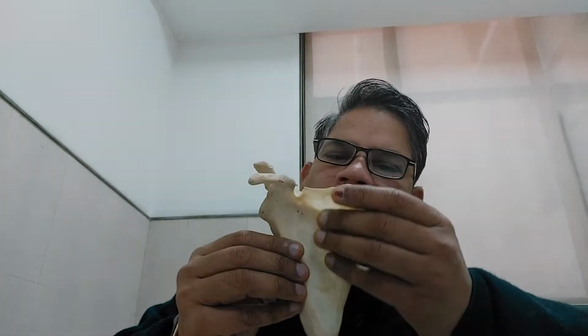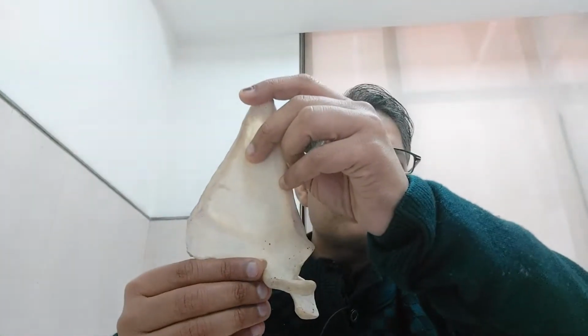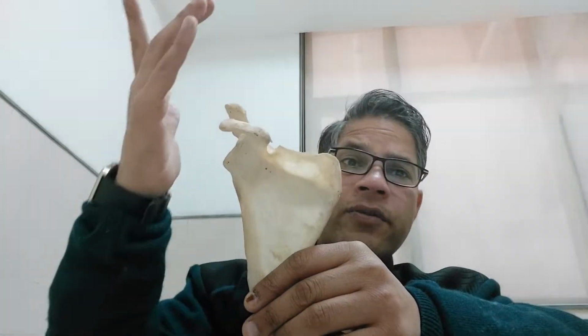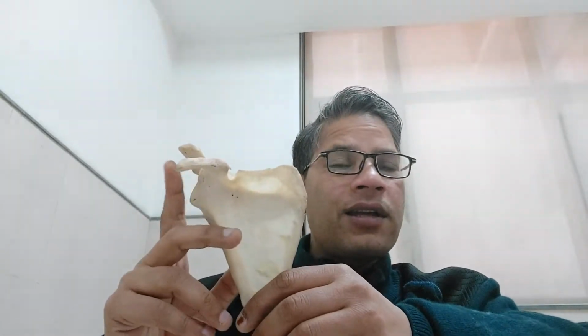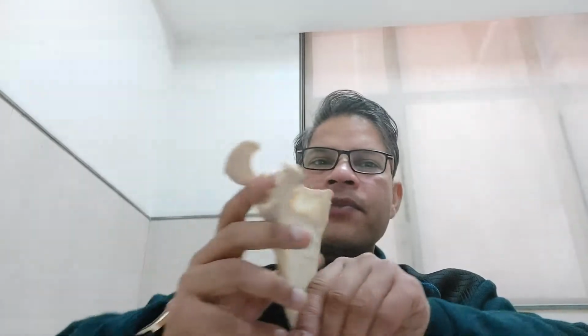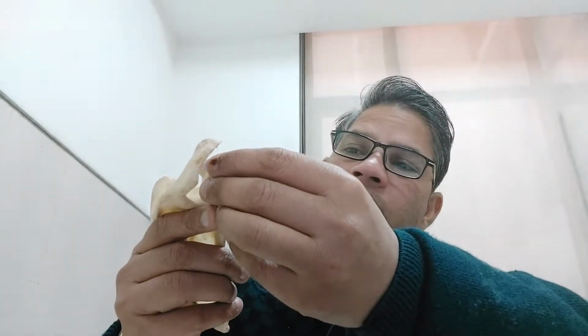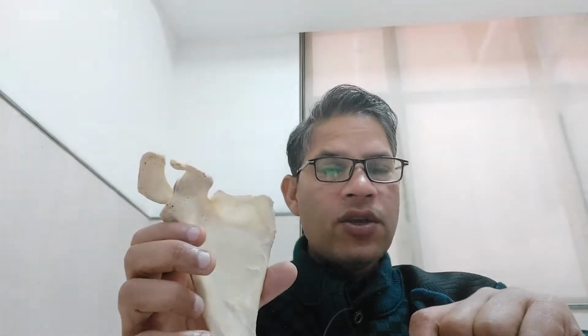The first and foremost rule is that the costal or concave surface should be anterior and the convex surface posterior. Can I hold it like this? Not at all, because the inferior angle should be below, the superior angle above, and the lateral angle laterally placed. The lateral angle is also known as the glenoid cavity. This cavity articulates with the humeral bone, the head of the humerus.